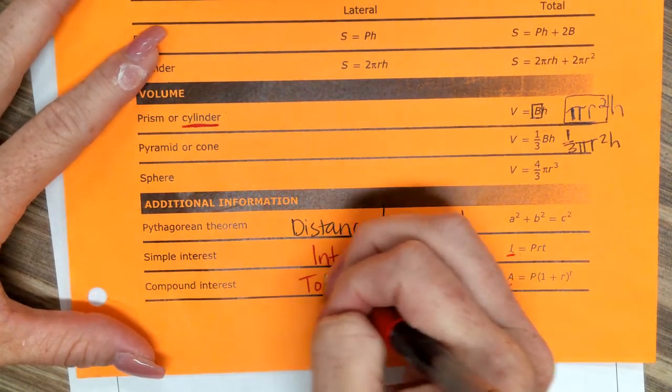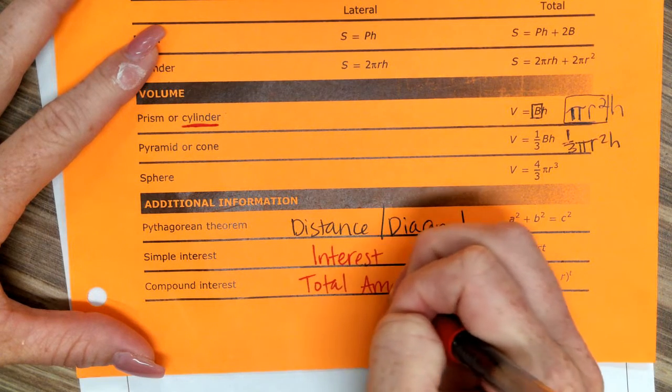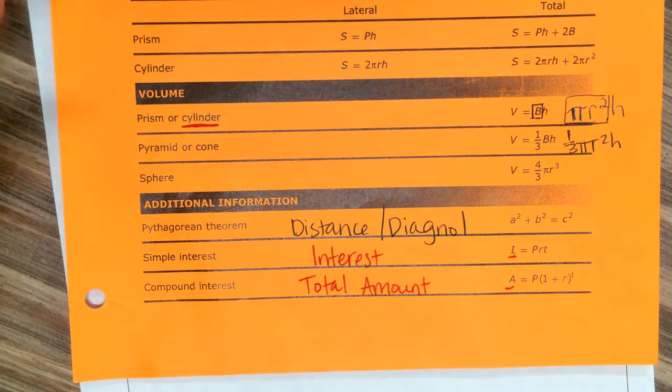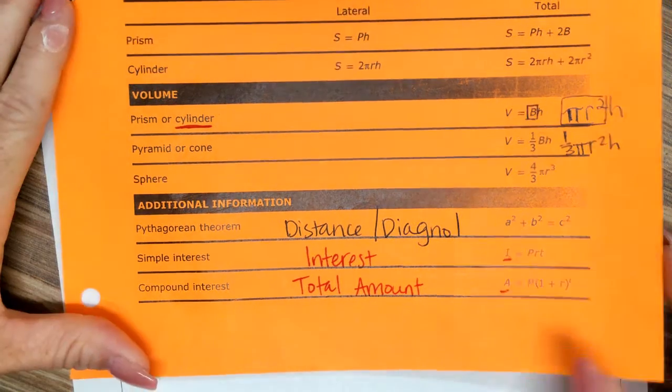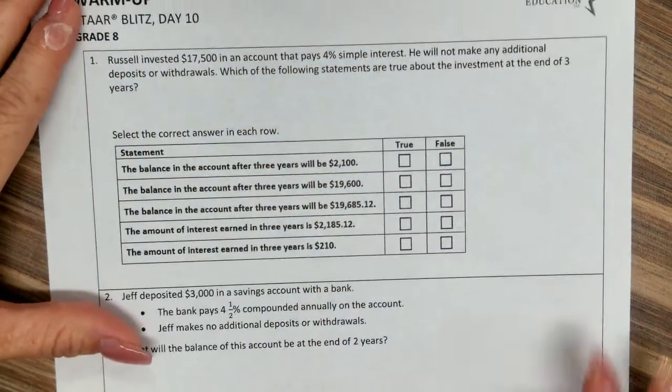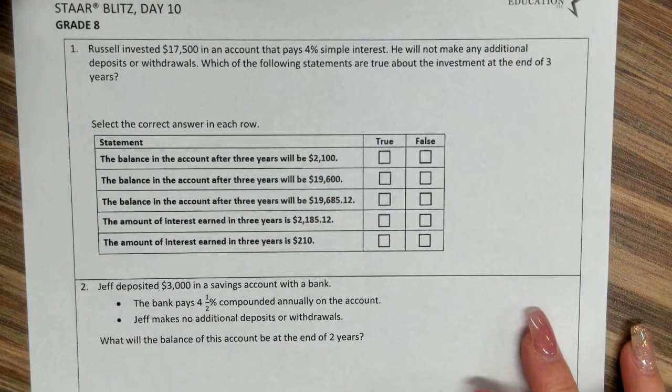The total amount. So the first thing you have to do when you're answering these questions is read what it's asking for and ask yourself, does the formula give me what it's asking for? So let's look at the first one.